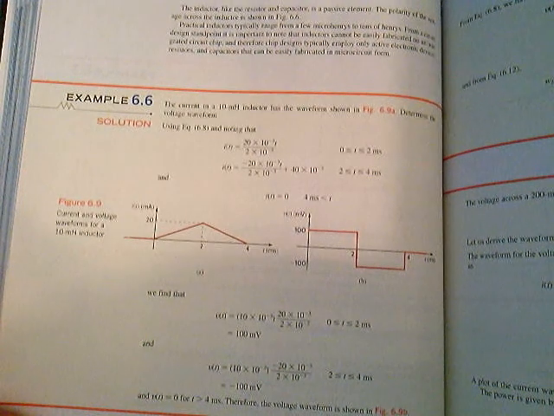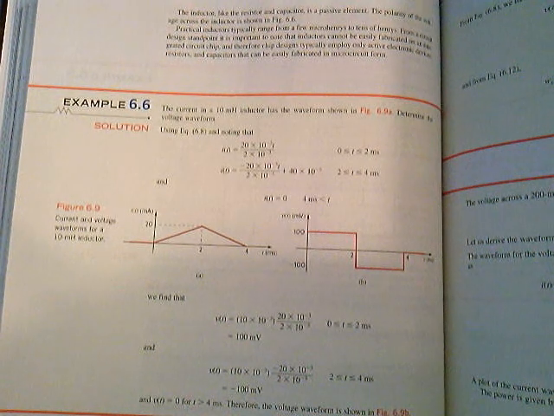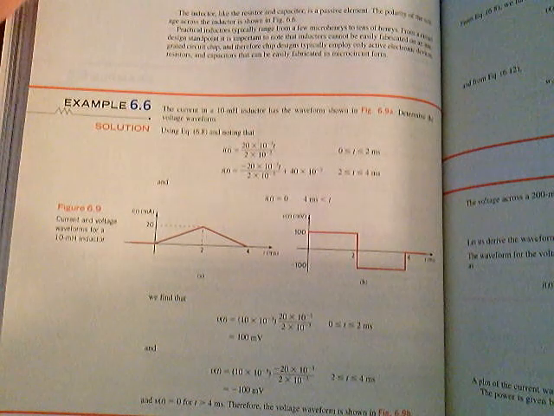And then there's an example problem 6.6 in the book. Look it over. It's a simple problem as well. If you have any integrals and any differentials in these problems on the exam, they're going to be simple integrals and simple differentials. There'll be nothing difficult there. And that should conclude this lecture, and we're going to continue on with working with inductors and capacitors through the next 3 lectures of this chapter, but that includes this lecture.